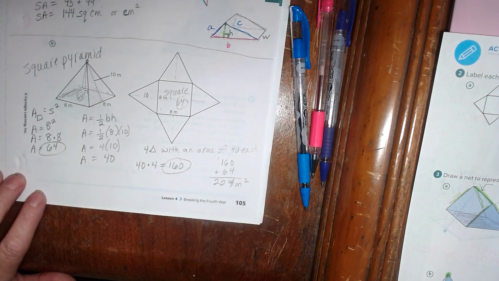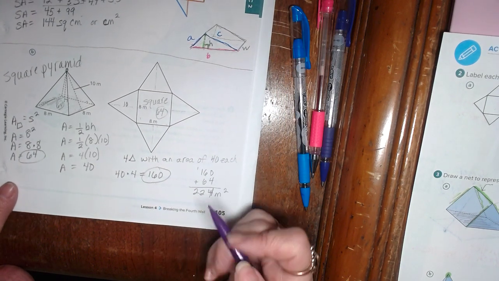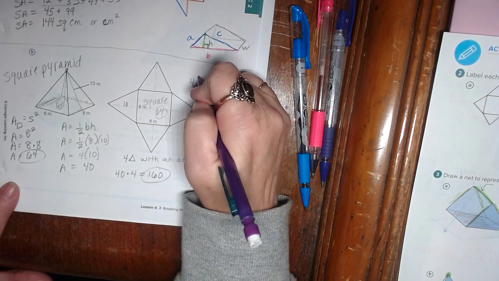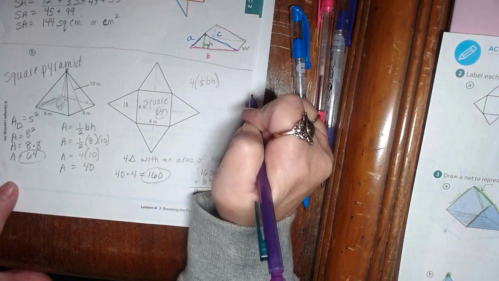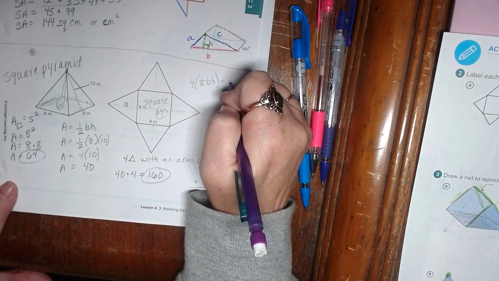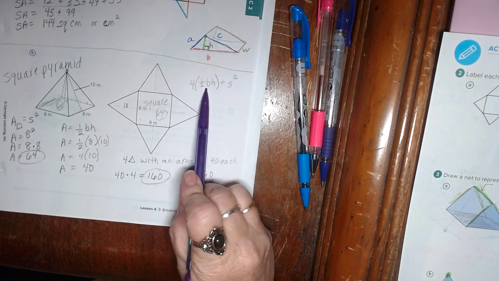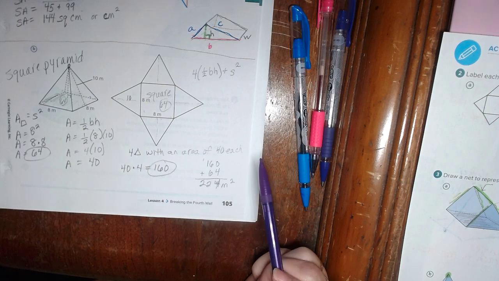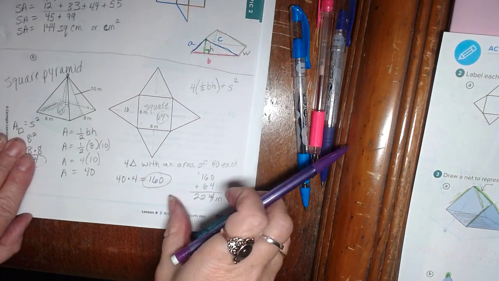If I were to put this in a formula, and some of you are pretty good at the formulas, I'm going to do 4 of the half the base times height plus the side squared. So that's how you would write the formula for it. There's 4 triangles, half of base times height times 4 plus the bottom side squared, and we end up with the same thing.